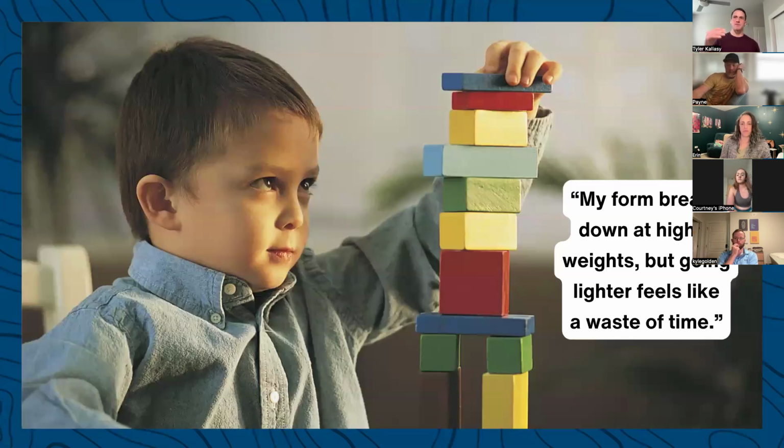Final frustration. My form breaks down at higher weights, but going lighter feels like a waste of time. I really wanted to use the quote, "Well, I can do 35 pounds for 10 reps, so I'm gonna." And that is by a wise woman by the name of Courtney Parson. But I think this quote speaks to it a little differently, right? Like I can go heavier or I want to go heavier because when I go lighter, it feels like I'm not pushing myself enough. And Courtney's just one of all of us.